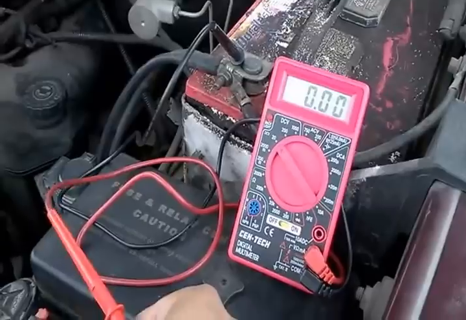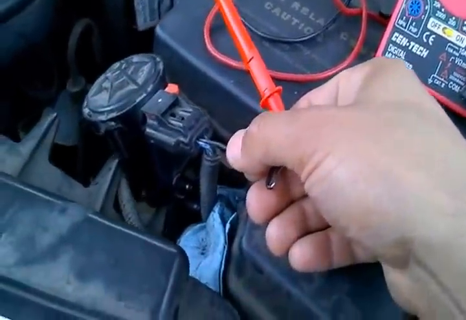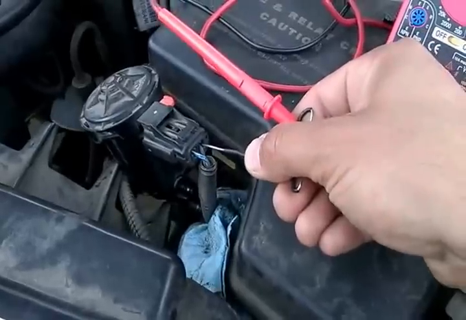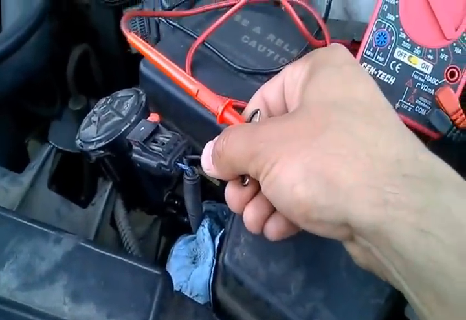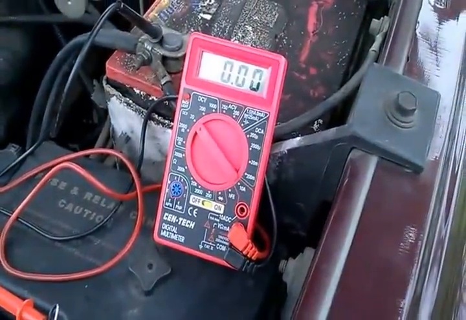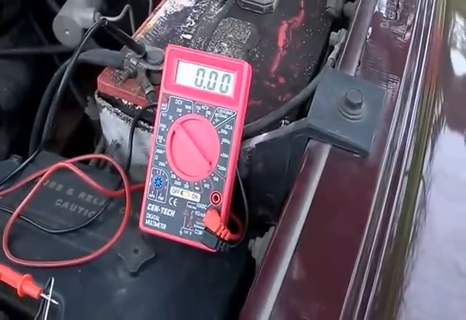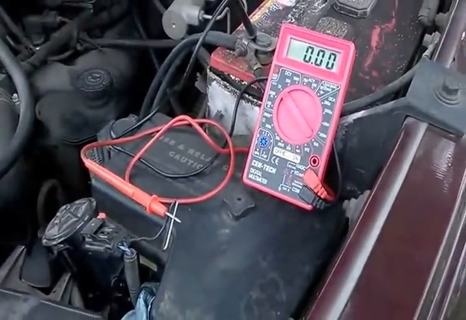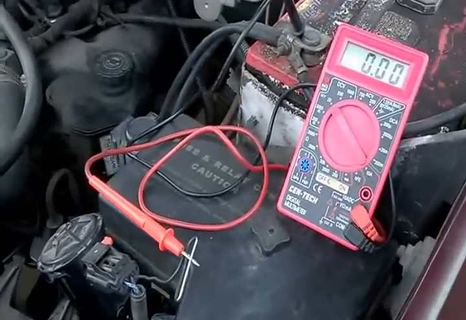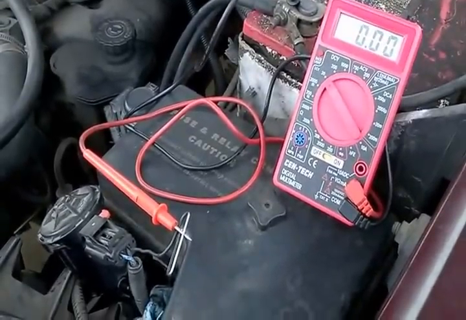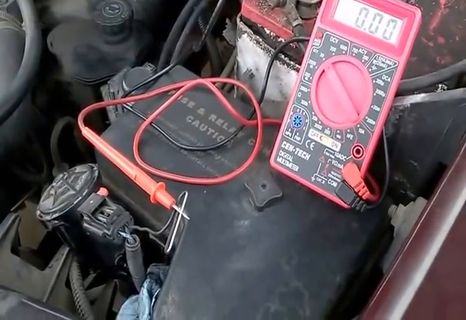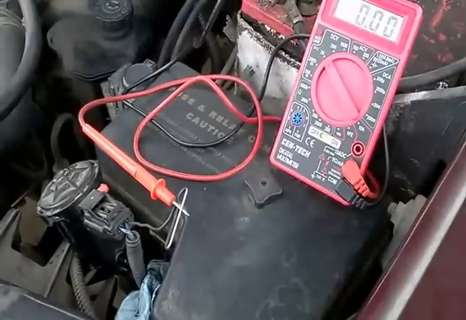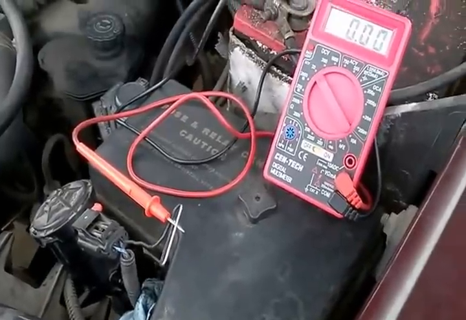So next one will be the dark blue with brown, and see what voltage it shows. It's also showing as 0 volts reference here. So it means this solenoid is being controlled as a power side switch, meaning that the computer is providing the voltage to the solenoid.